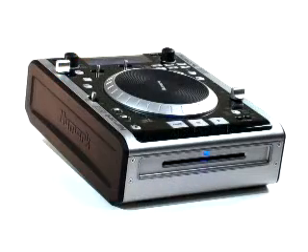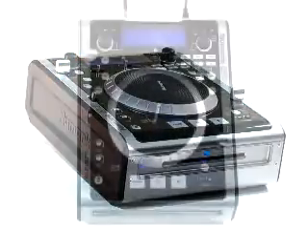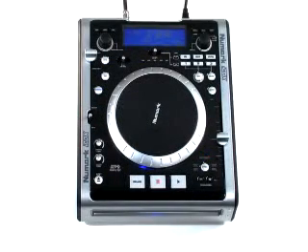That's a basic run-through of how to use Numark's iCDX with Serato's Scratch Live. For more videos on the iCDX, visit numark.com.